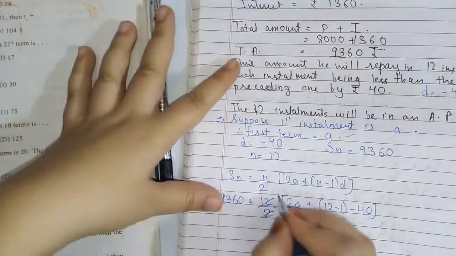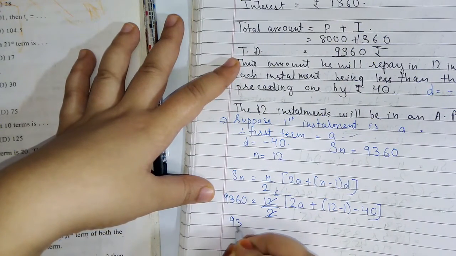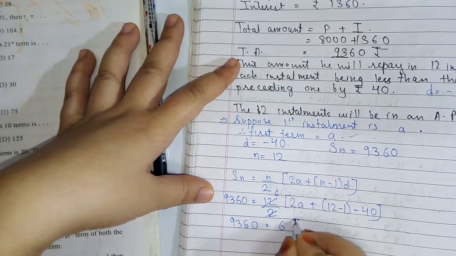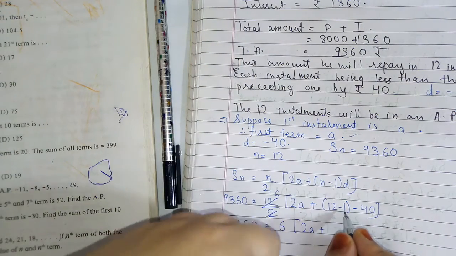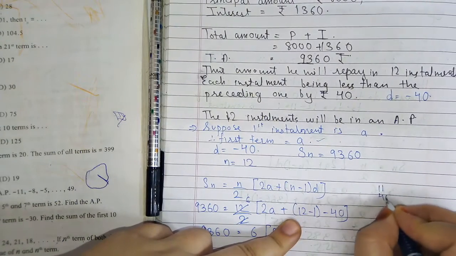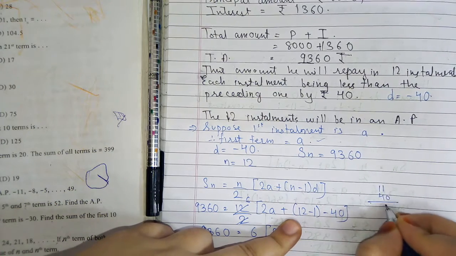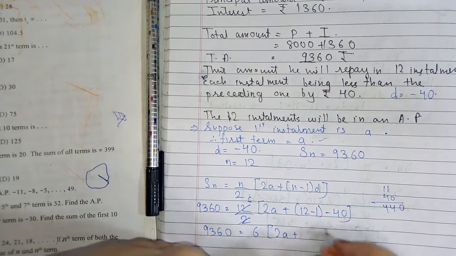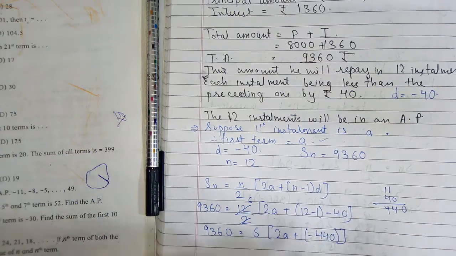Alright, so 2 sixes are 12. 9360 is equal to 6 multiplied by 2A plus, now 12 minus 1 will be 11, and 11 multiplied by 40 will be 440. That means minus 440. Alright.